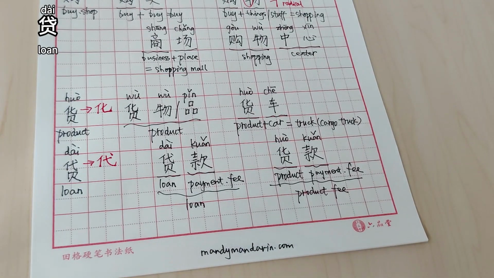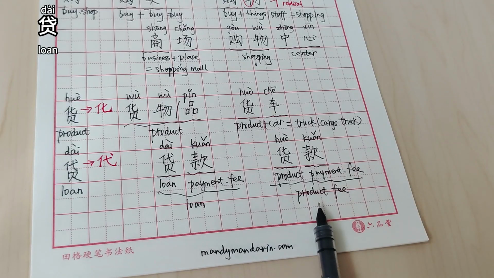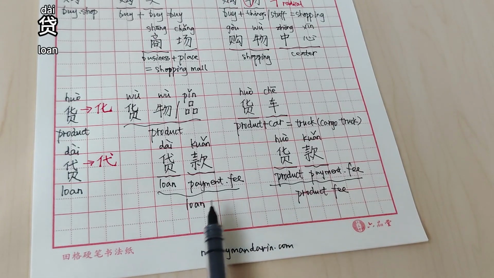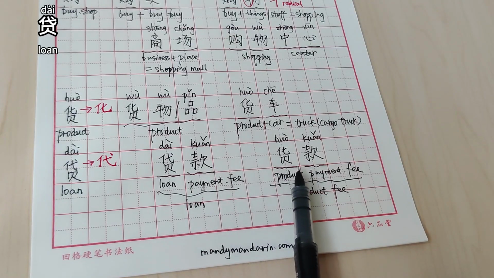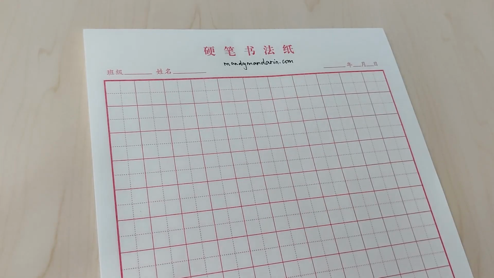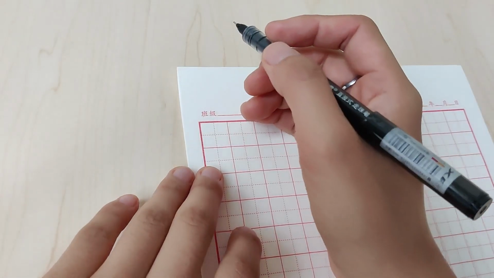And I would like to offer you a little trick to remember both of them. That is, if you don't have enough money to start your business, then you need to get a loan to pay for the first batch of product, right? So get a loan to get the product fee, 贷款货款. Let's continue. The next example.